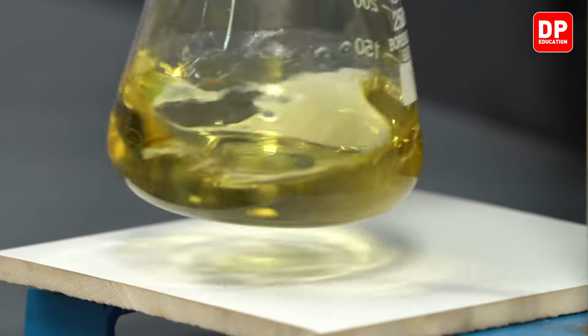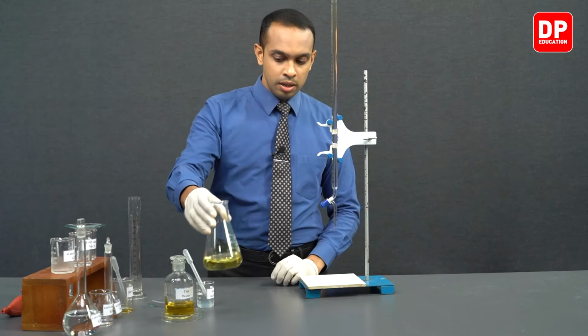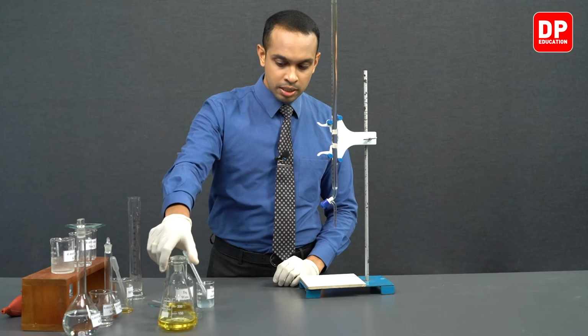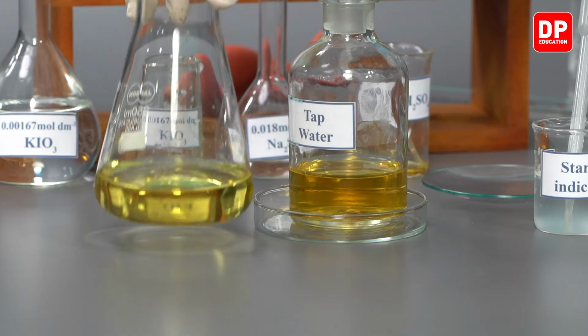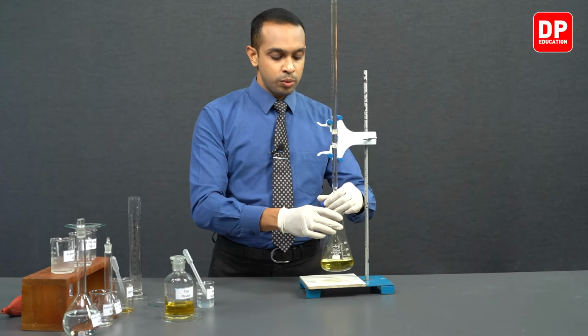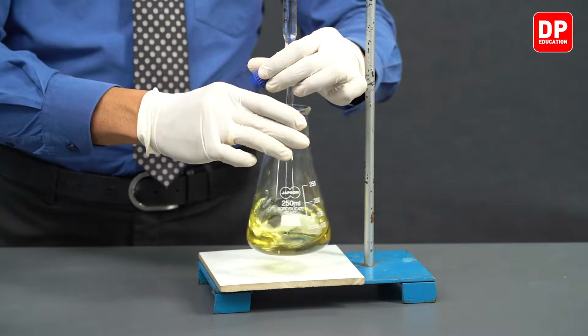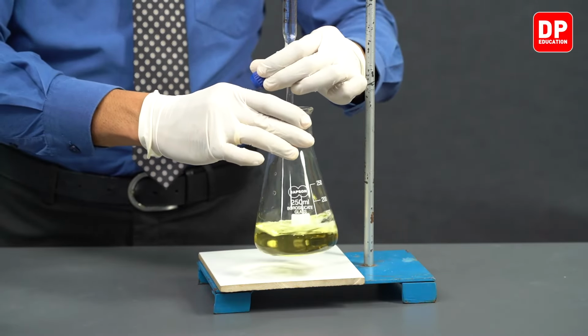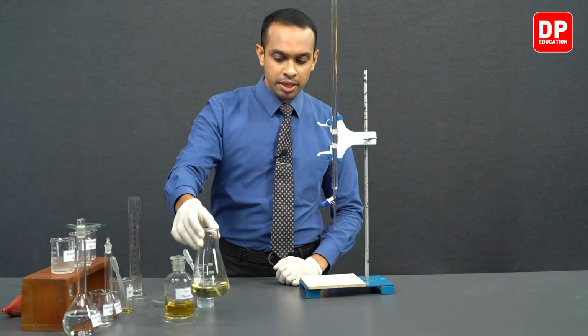You can see that at this point the color of the solution has significantly decreased. So we'll continue to add a little bit more sodium thiosulfate, and when it is a pale yellow color, we will start adding our starch indicator.